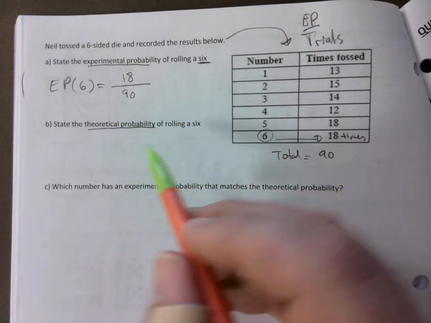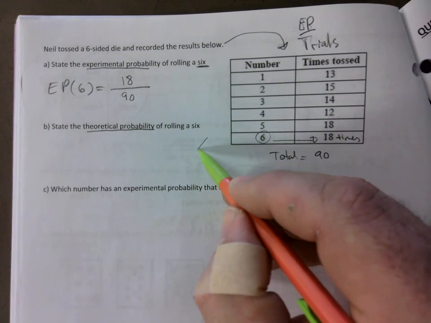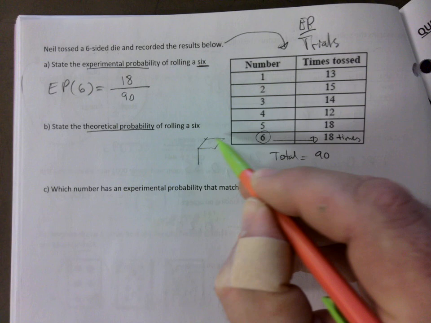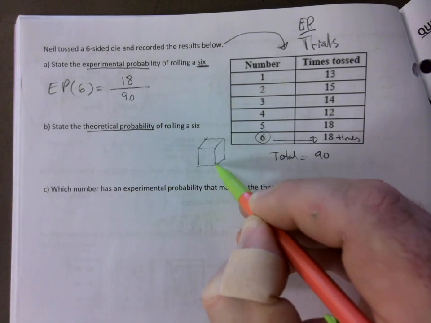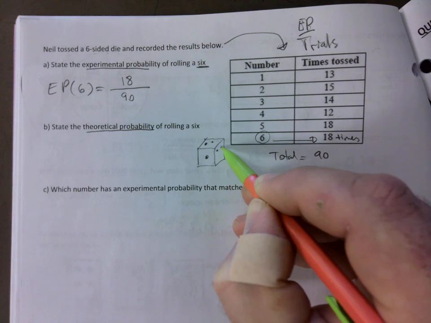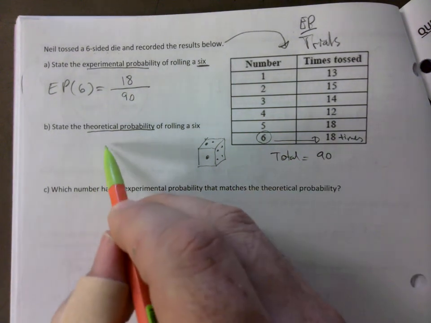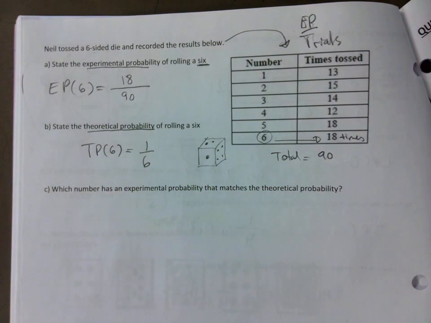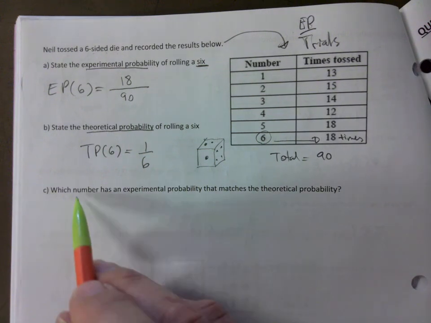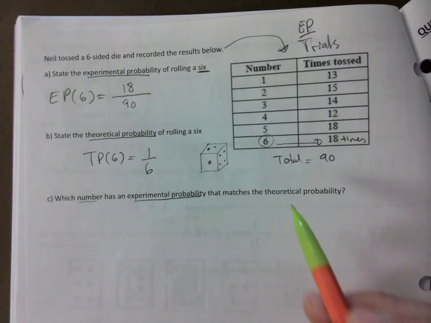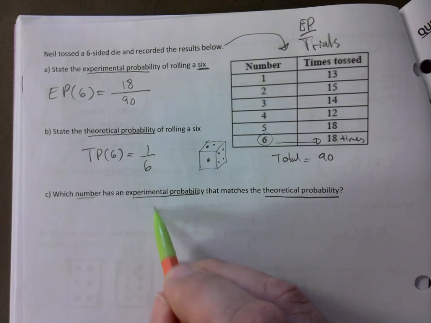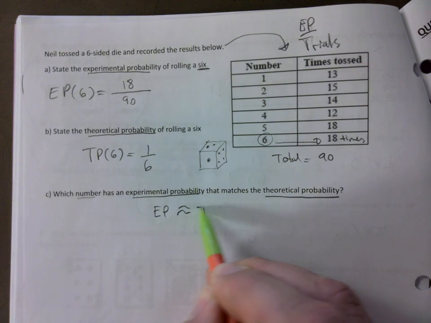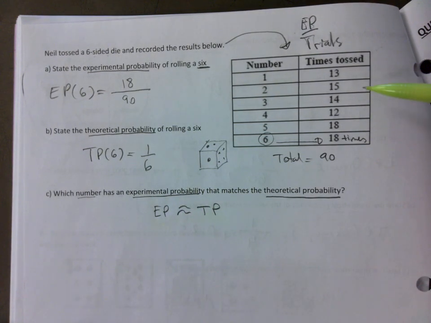The theoretical probability of rolling a 6, do not look at this chart. Anyways, you'd say theoretically it's 1 out of 6. Like you use this chart to perform the experiment. Which number has the experimental probability that matches the theoretical? So you basically ask, when is this approximately the same as this? For which number? I don't know if you did the math here, but this is what I would have done.